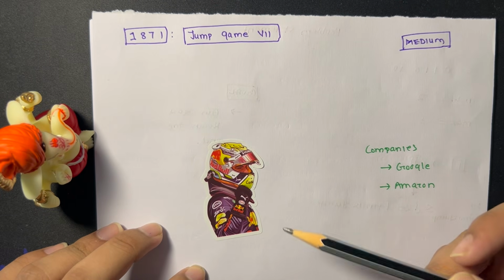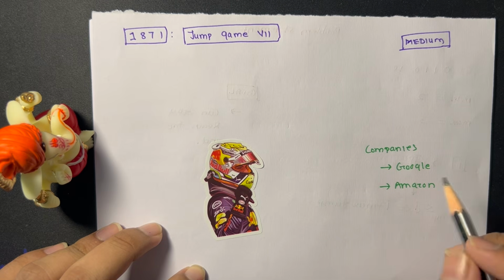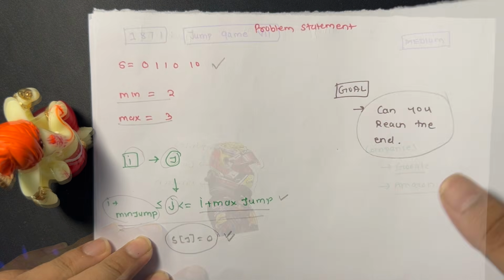So today's LeetCode question is 1871, Jump Game 7. It is a medium level question and it has been asked in Google and Amazon. Let's go through the problem statement.